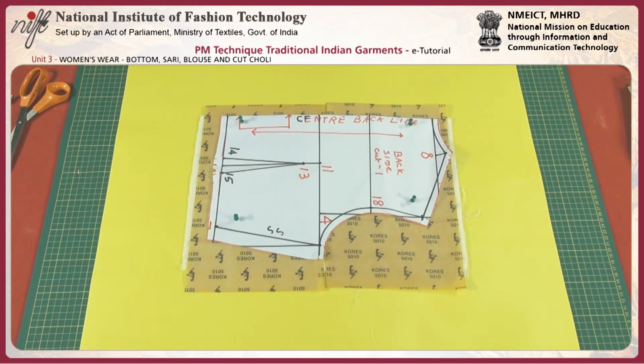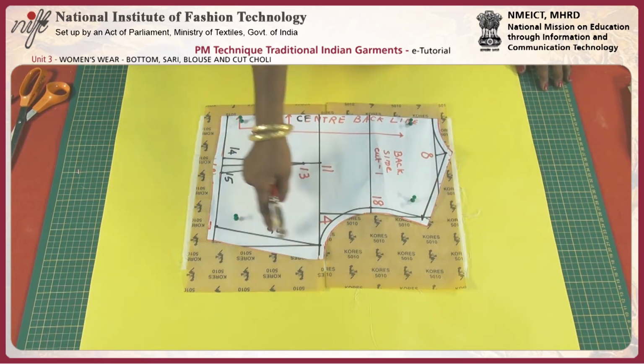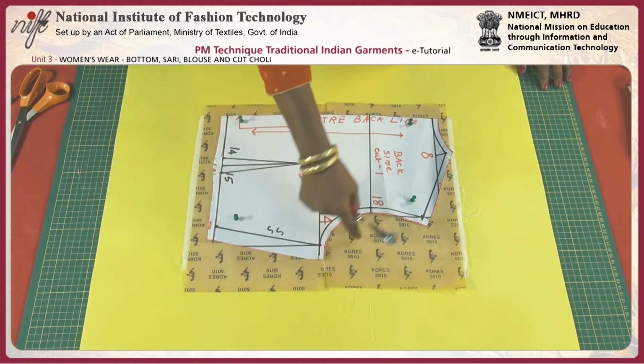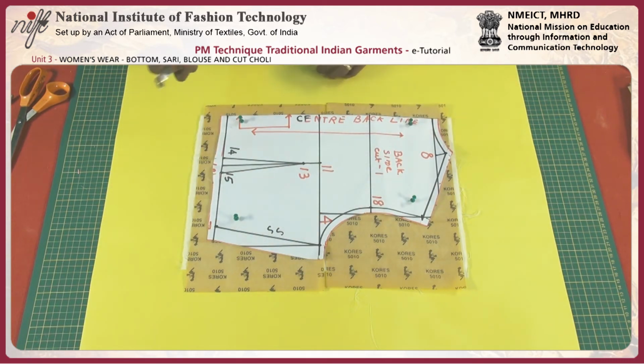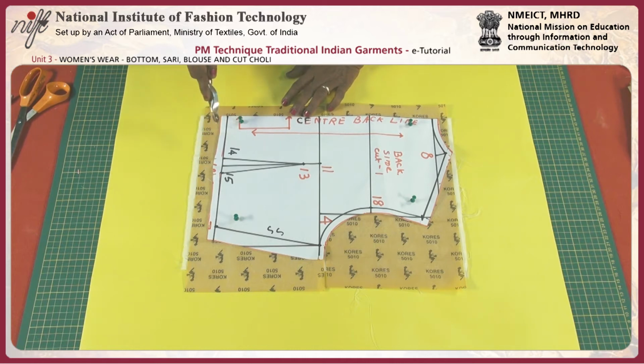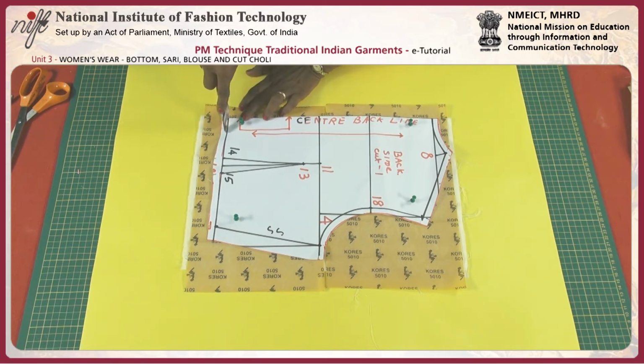Now we should trace the ready line as well as the seam line onto the fabric. This is a tool called a tracing wheel. We should use it to pass and trace the line. So pass the wheel on top of the ready line.